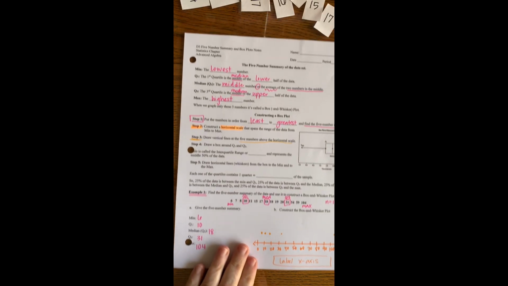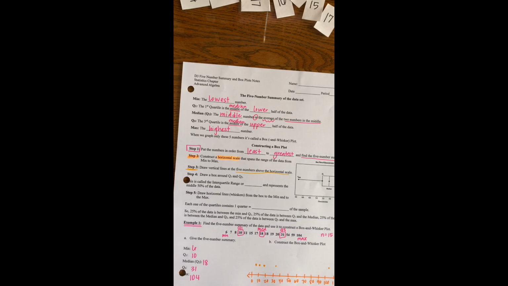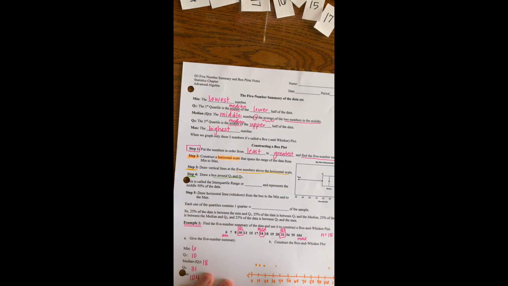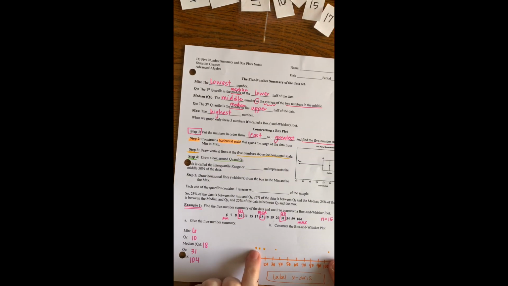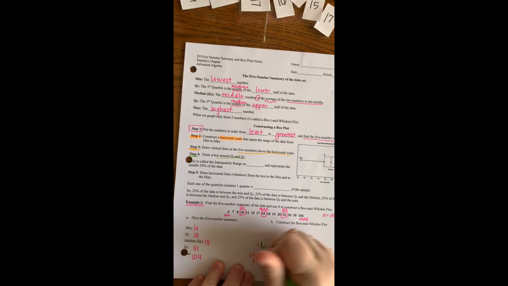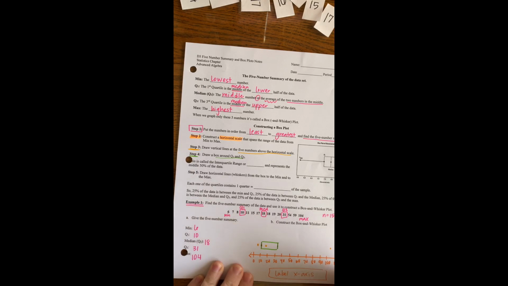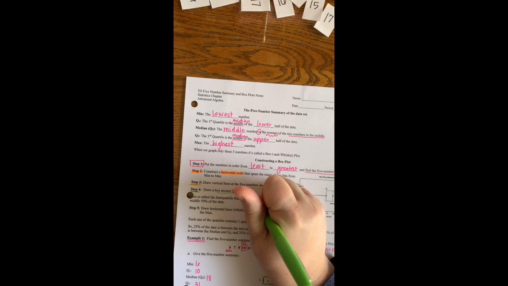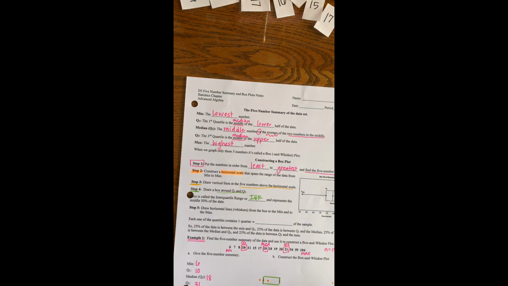We're going to draw then a box around Q1 and Q3. So if we go back and think about it, there's our min, and Q1 would be right here. And so we're going to draw a box around those. That's called our IQR, or interquartile range. So the IQR is representing the middle half of the data set.